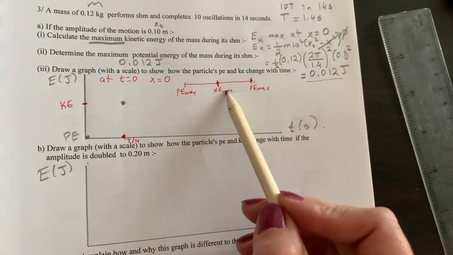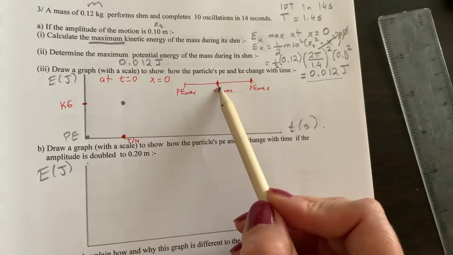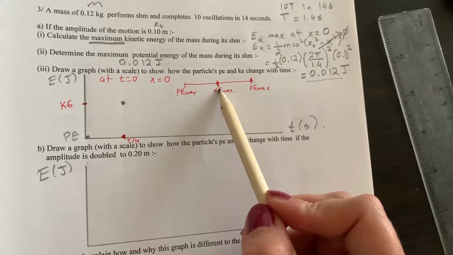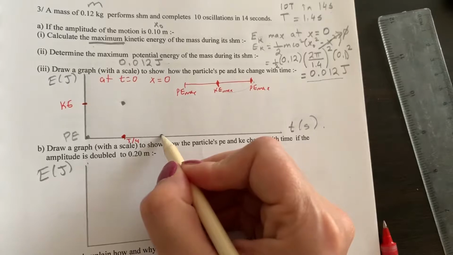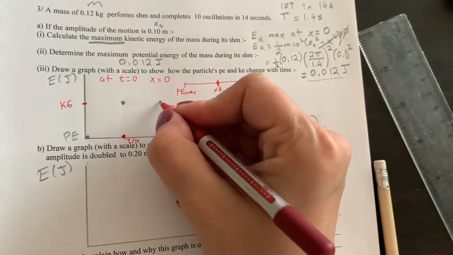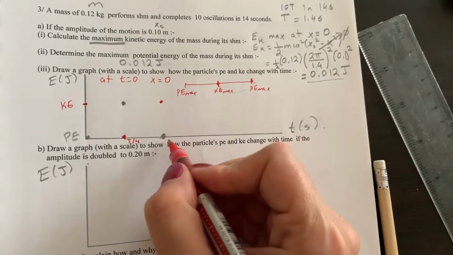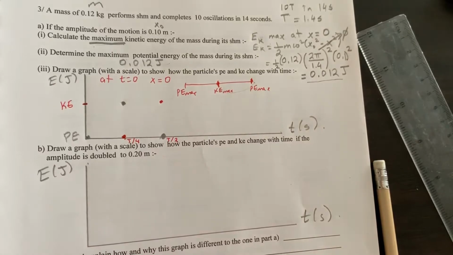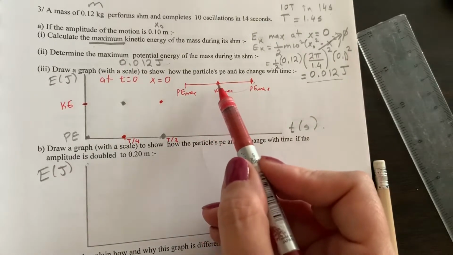Another quarter period later, it will have come back to the original position, which is the equilibrium point, where its potential energy will be 0 and its kinetic energy will now be a maximum. We are now halfway through the motion. The cycle will repeat.